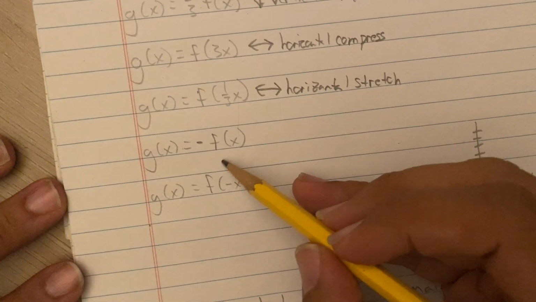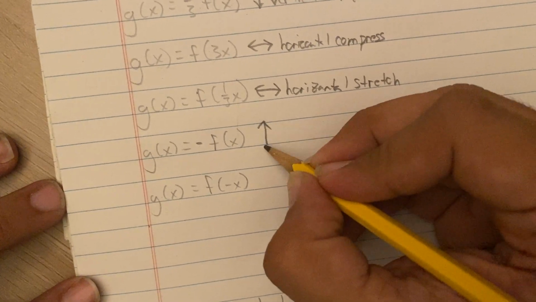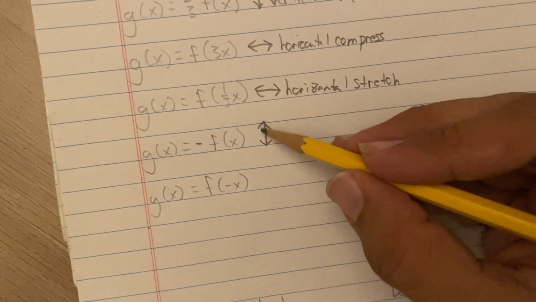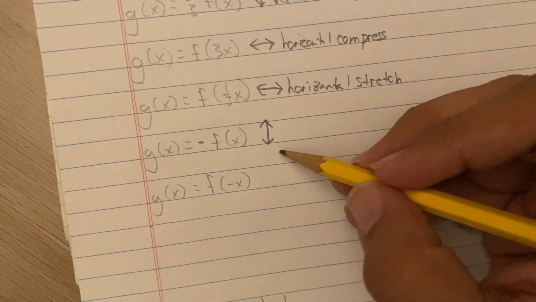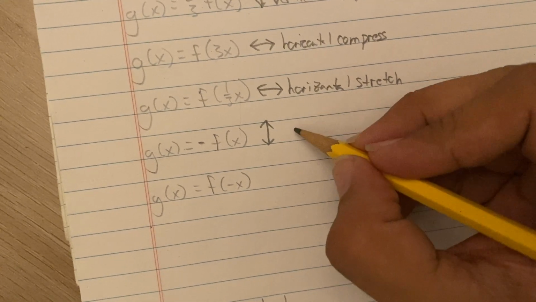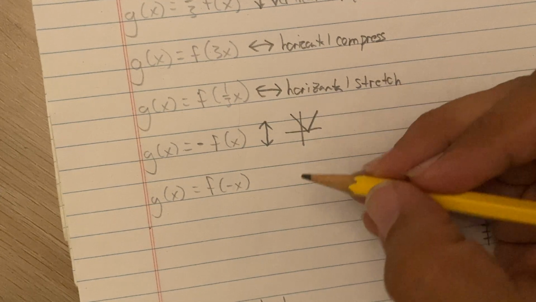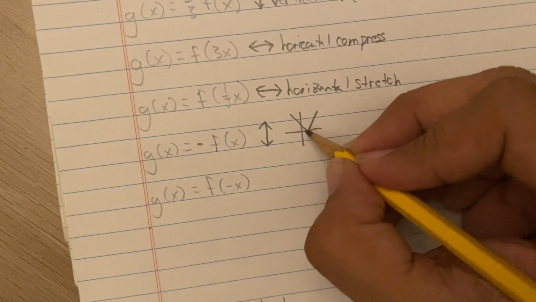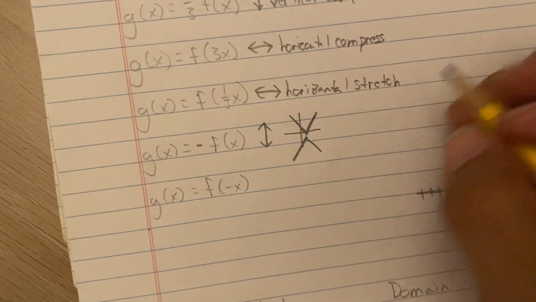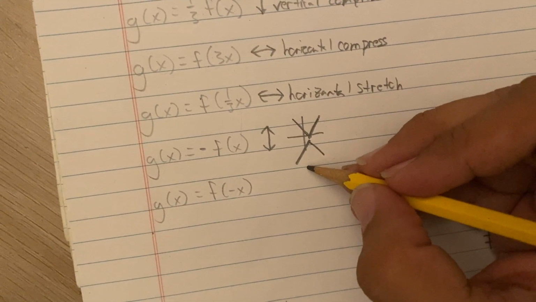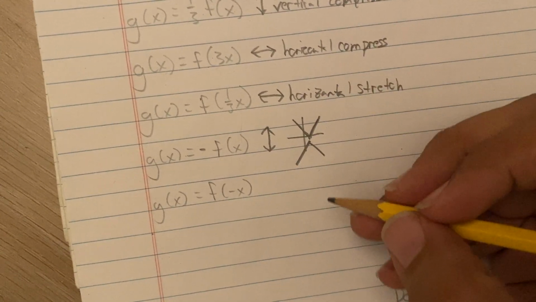Now here, the negative is on the outside. So again, we're thinking up and down. So this is a flip. This is a complete flip over the x-axis. So all of the y's become negative. So if the shape looks like this, it is going to be completely flipped. So now instead of pointing down like this, the new shape would actually be pointing up like that. It would flip it over the vertical. So everything positive would become negative. Everything negative would become positive.